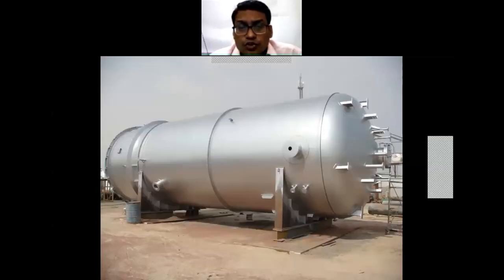Now this is a huge vessel. From here you can see a drum, and you can imagine what the dimensions of this huge vessel must be. It must be more than around 5 meters in diameter and around 15 to 20 meters in length. So such huge dimensions this vessel will have.